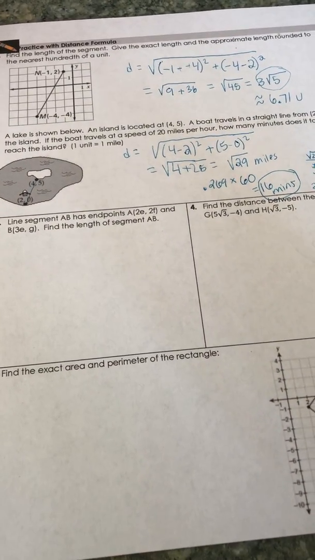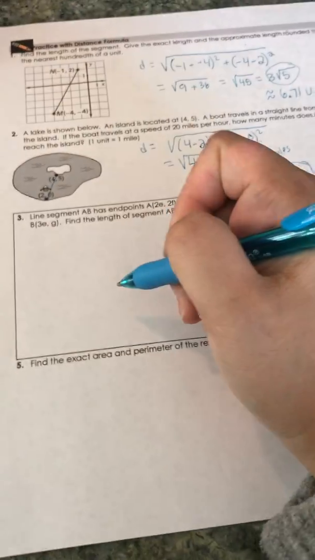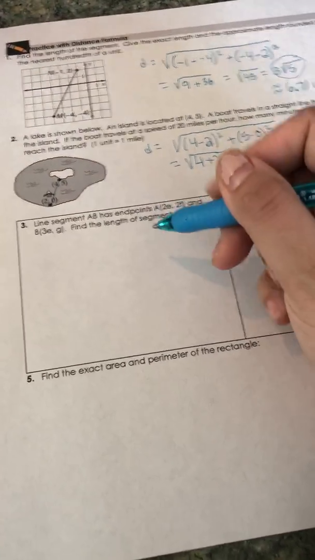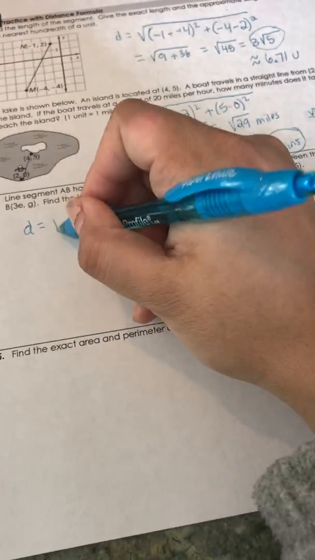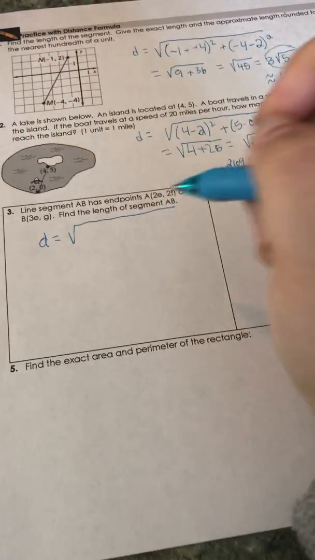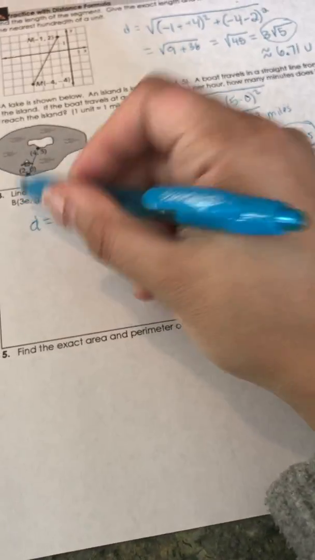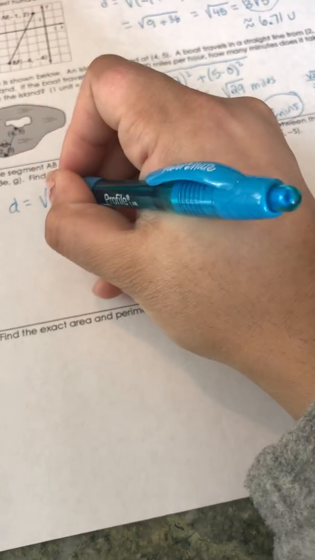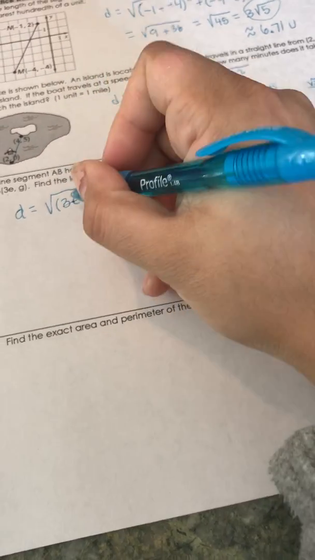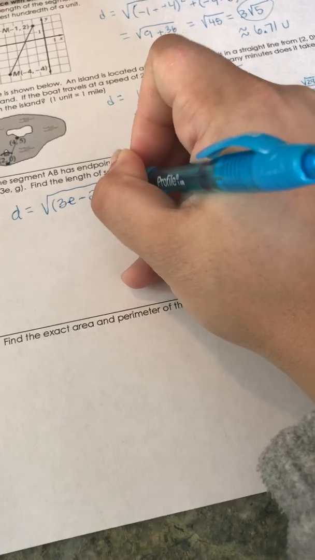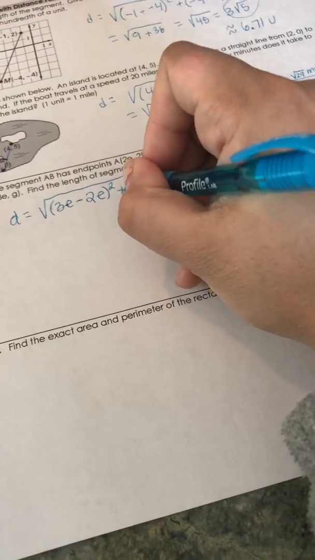If you're trying to find the length of the segment, you're just using the distance formula with these x values and y values. So let's start off with a big square root here, and then subtract your x's. Now again, we have a 3e and a 2e for my x's. I would prefer to subtract the smaller one from the bigger one. We're still squaring that.